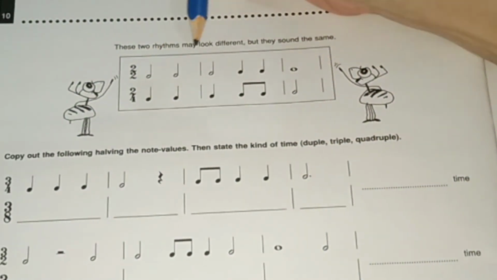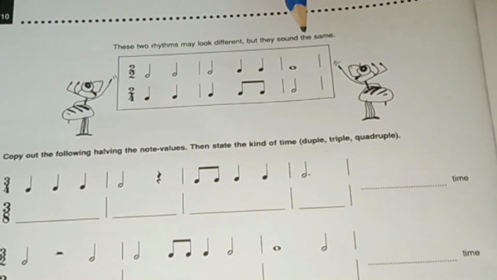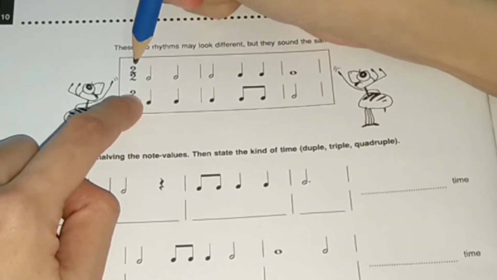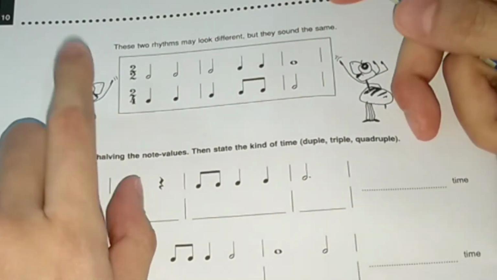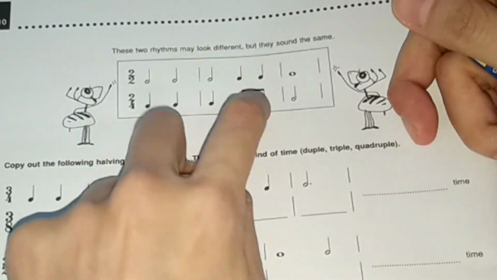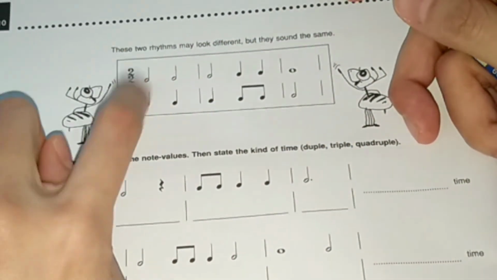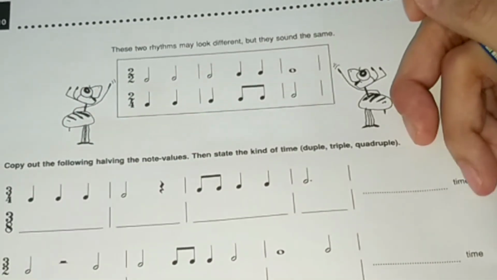Okay, now these two rhythms look different, but they sound the same. Yes, because this is also a duple. 2/2, 2 minims in a bar. 2/4, 2 minims in a bar. So ta, ta, ta, ta, ta, ta. The value is different, but when you clap, it will be the same.